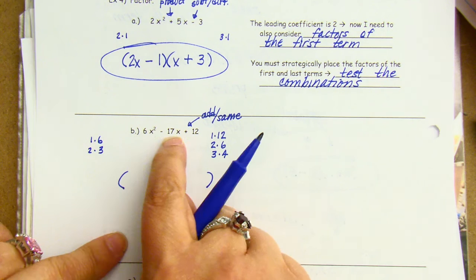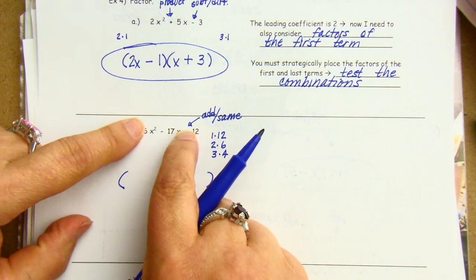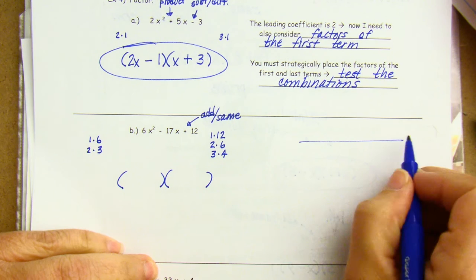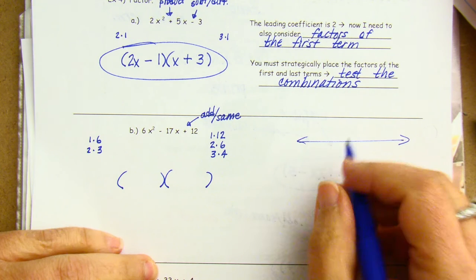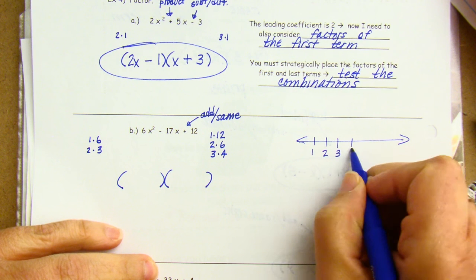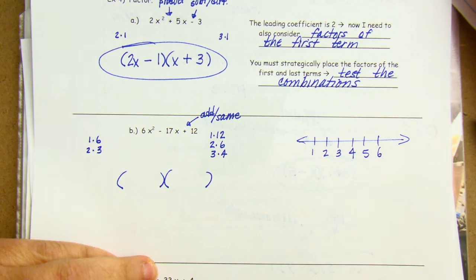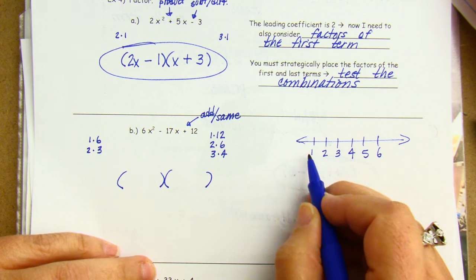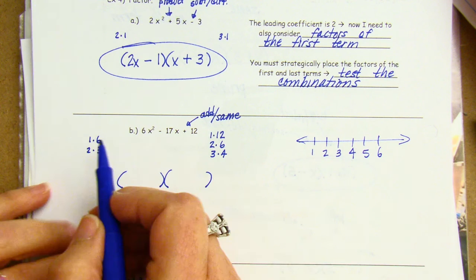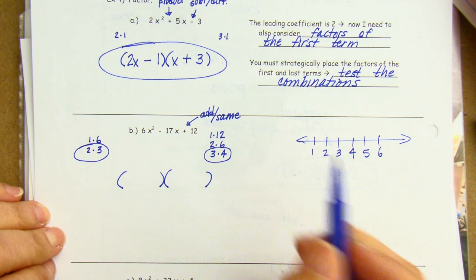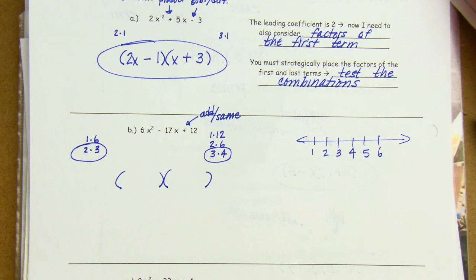Usually if this number is pretty close to these numbers, usually it's the factors that are closer together on the number line. You know, so if I consider a number line and I've got a 1 here, a 2 here, a 3 here, a 4 here, a 5 here, and a 6 here. Do you agree 2 and 3 are closer together on the number line than 1 and 6 are? So I'm thinking it's 2 and 3, and I'm also thinking it's 3 and 4. Now, I usually do this with pencil so I can erase in case I'm not correct.